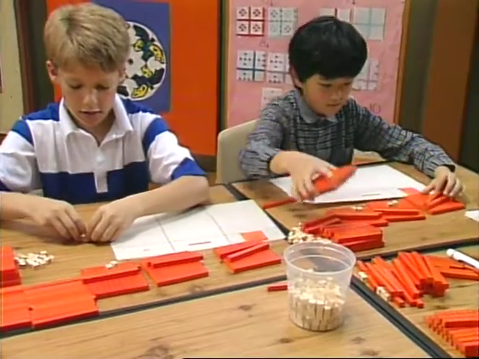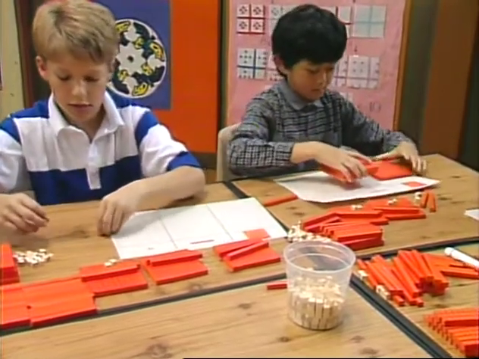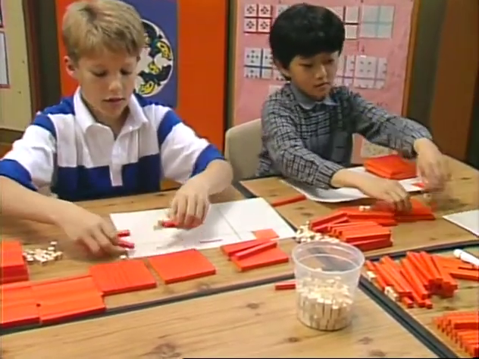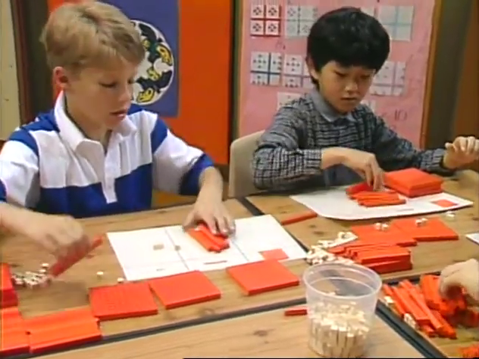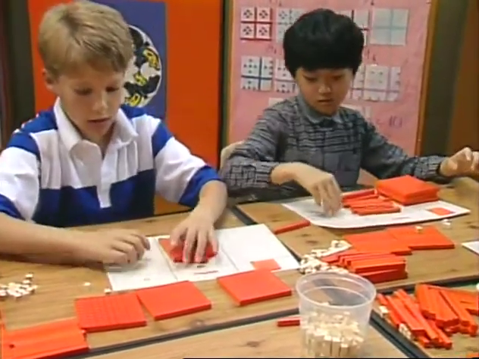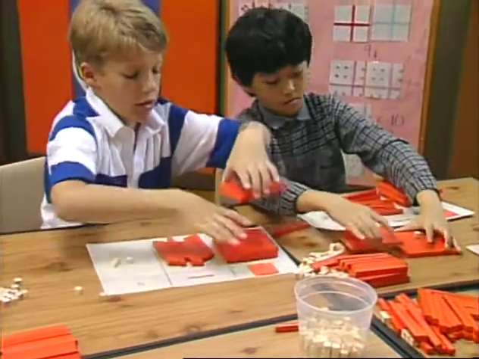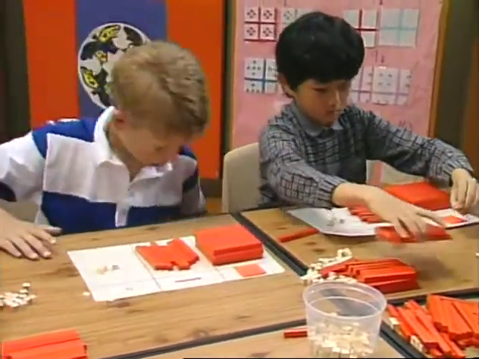This time put out 393. And once again, I want you to divide what you got up into 3 equal piles.